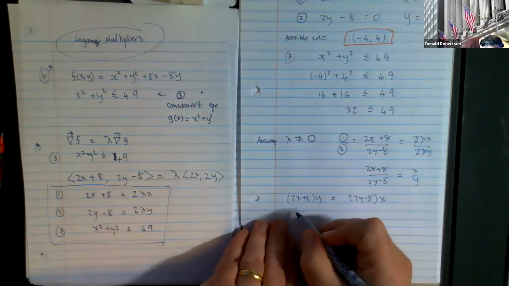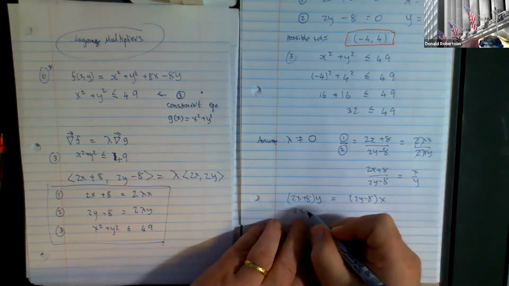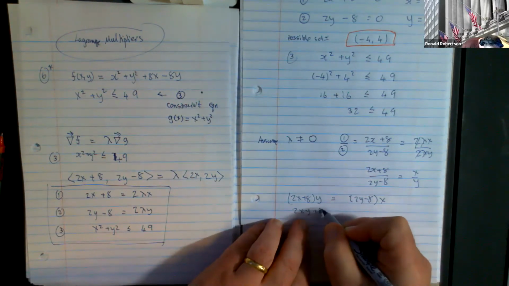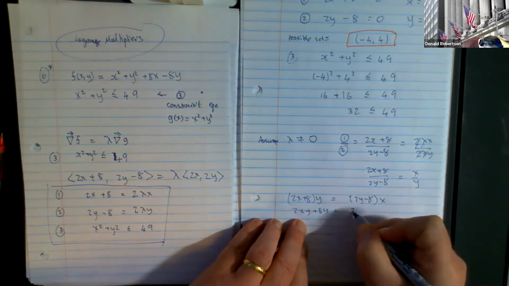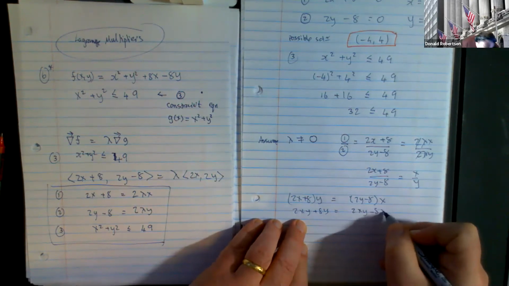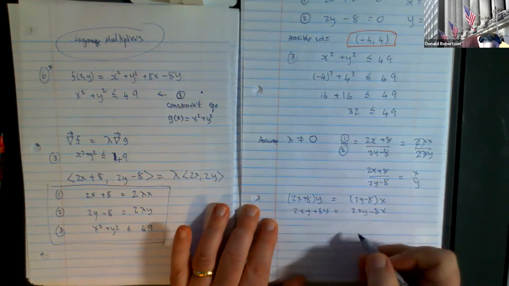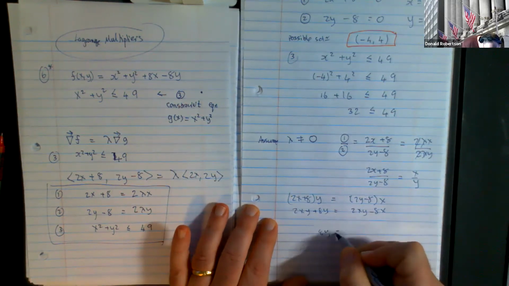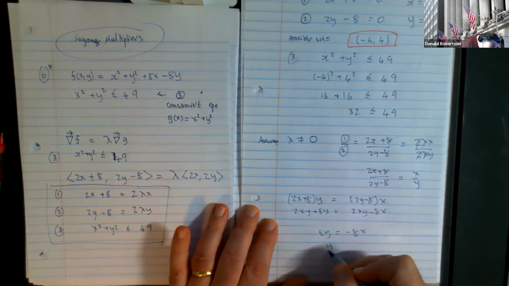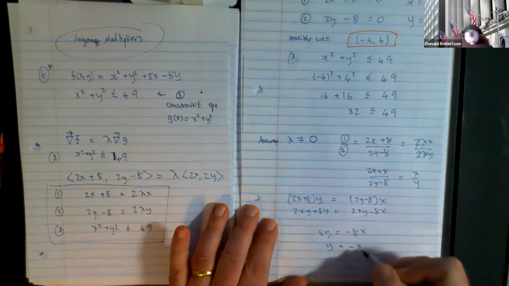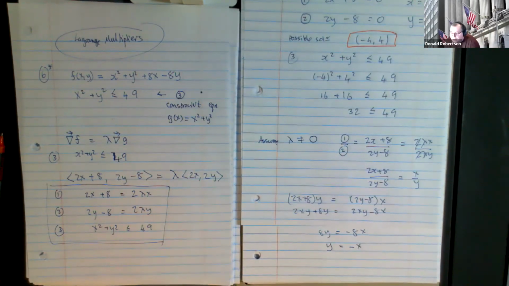If I distribute this, I get 2xy plus 8y. And if I distribute this, I get 2xy take away 8x. The xy's cancel, so I'm left with 8y equals negative 8x, which means y equals negative x, which is kind of what you expect. You expect y to be in terms of x.